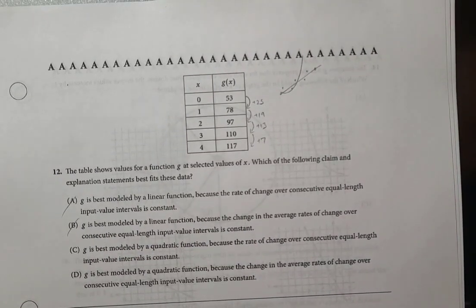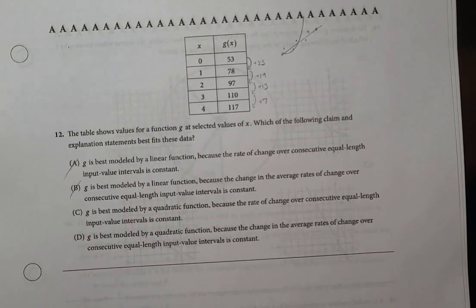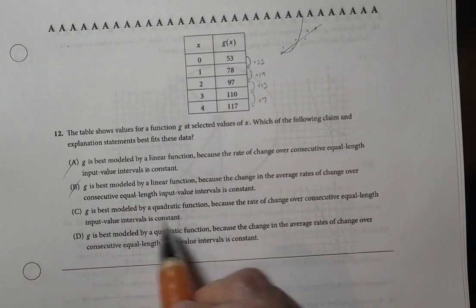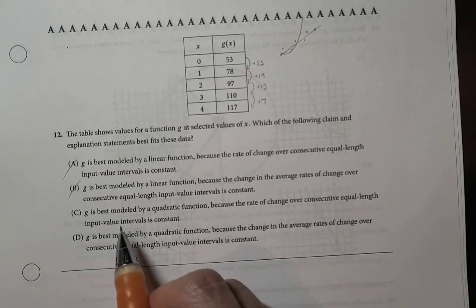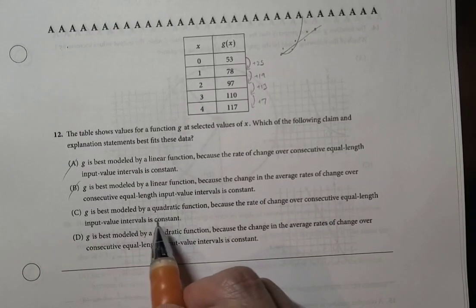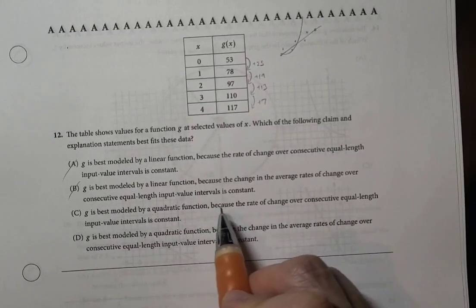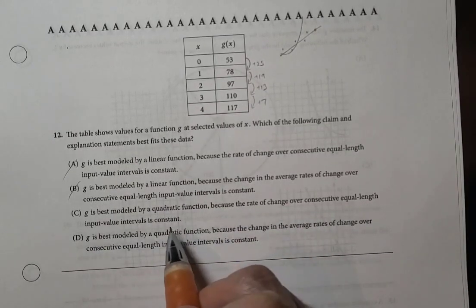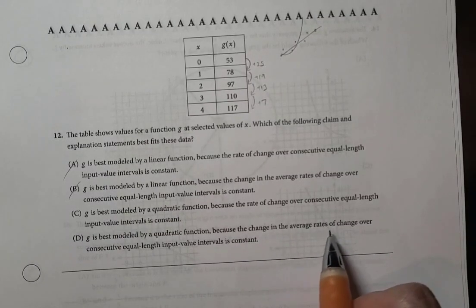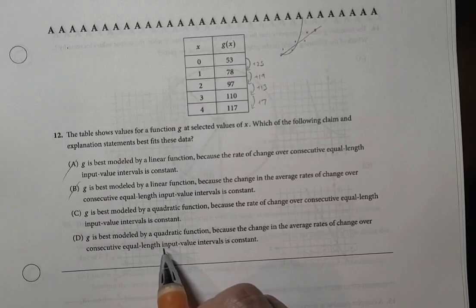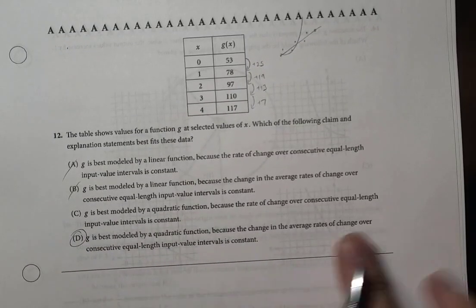Okay, so it has to be quadratic. Now, which one is it, C or D? So let's see. Because the rate of change over consecutive equal length input value intervals is constant. This reason is only true for linear models. It's not true for quadratic. So let's see what D says. Because the change in the average rates of change over consecutive equal length input value intervals is constant. It should be this. It sounds familiar to me also.